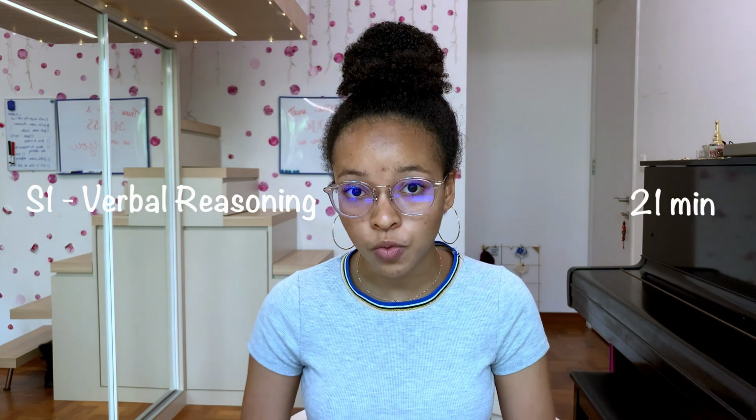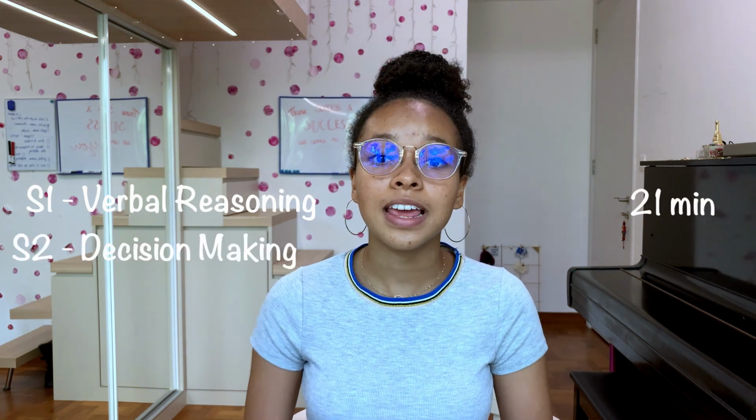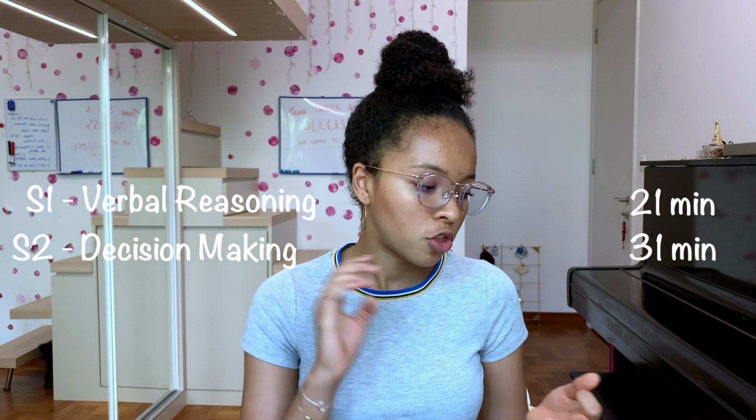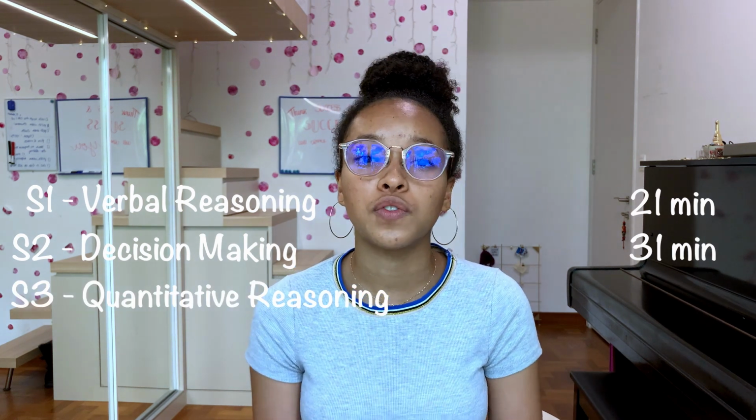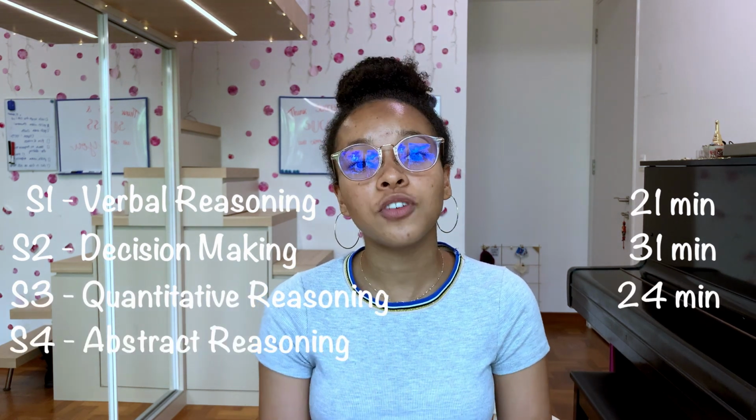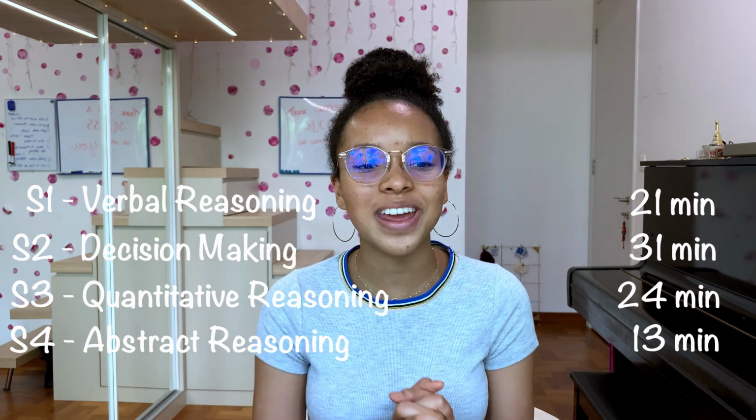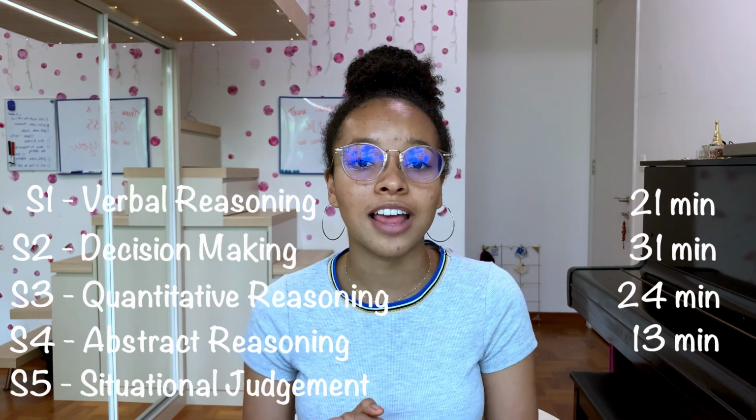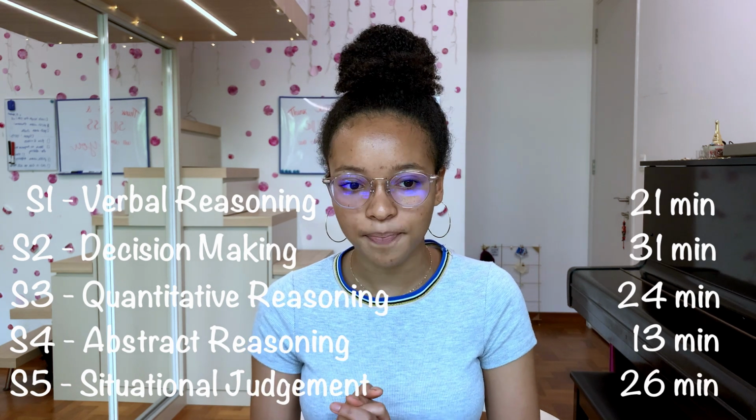It lasts for 21 minutes. Then there's decision making. It lasts for 31 minutes. There's quantitative reasoning. It lasts for 24 minutes. Abstract reasoning, 13 minutes. And then the last section, situational judgment, which lasts for 26 minutes. If anybody actually decides to add up all of these different times for each of these sections, you will see that it only adds up to 115 minutes.